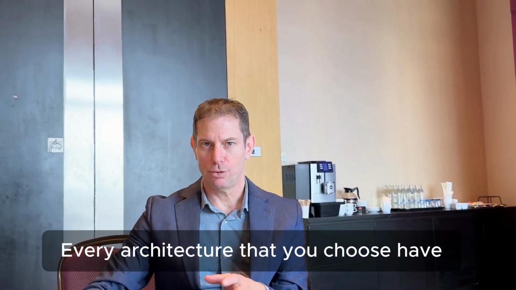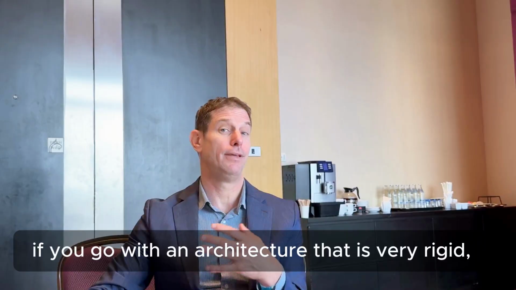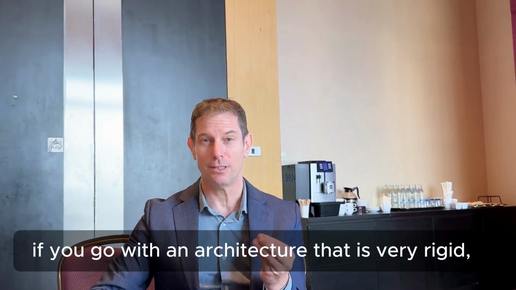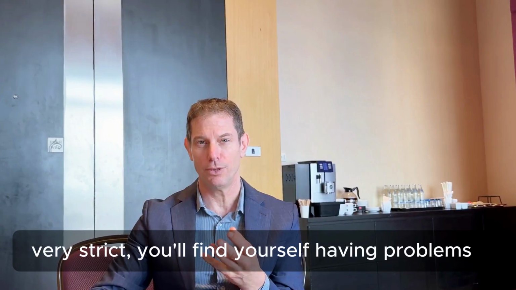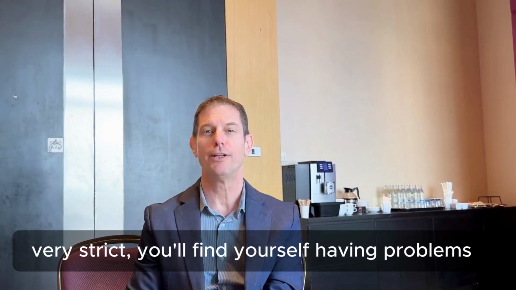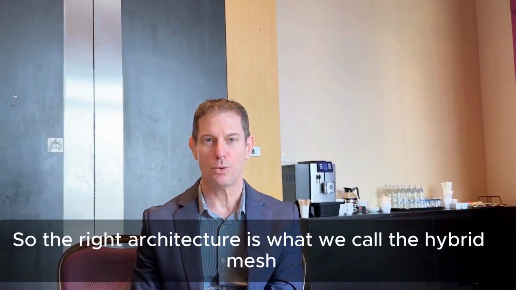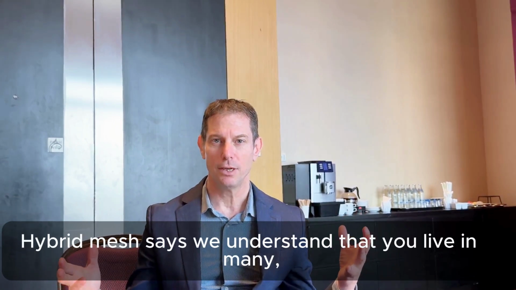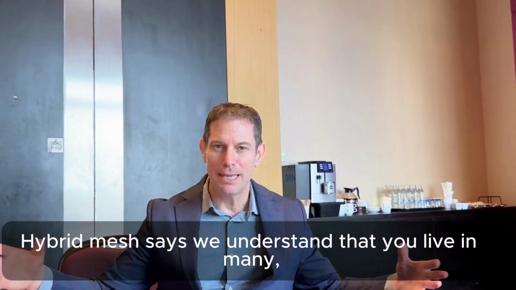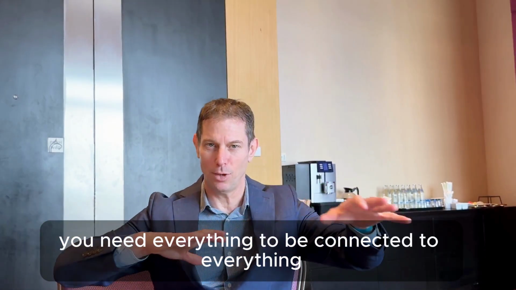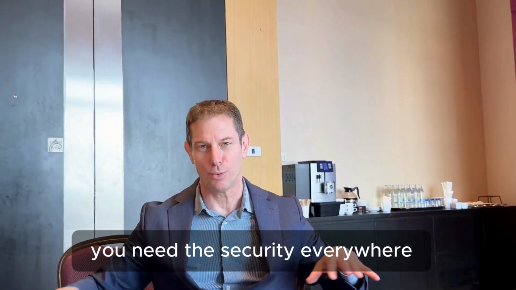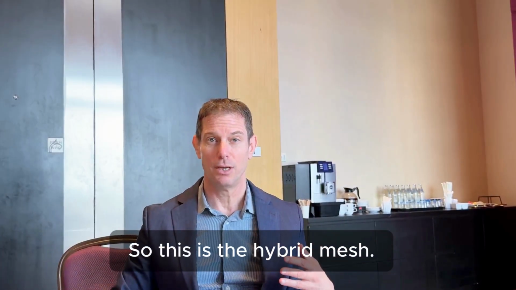If you go with an architecture that is very rigid, very strict, you will find yourself having problems. So the right architecture is what we call the hybrid mesh. Hybrid mesh says, we understand that you live in many, many places. And so you need everything to be connected to everything, and you need the security everywhere. So this is the hybrid mesh.